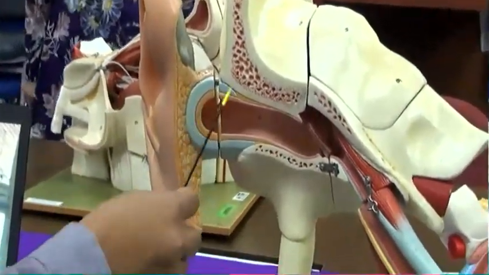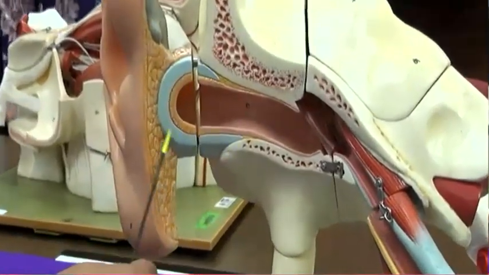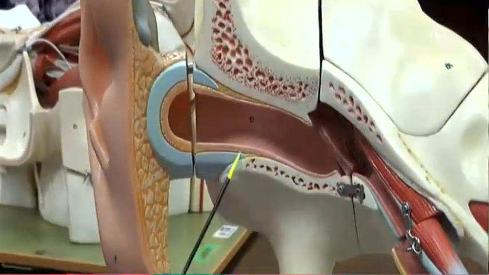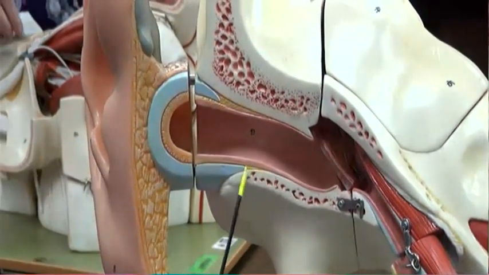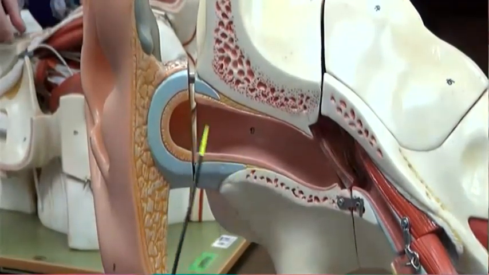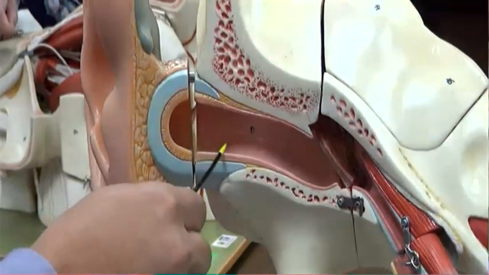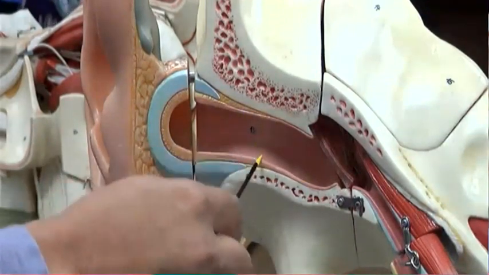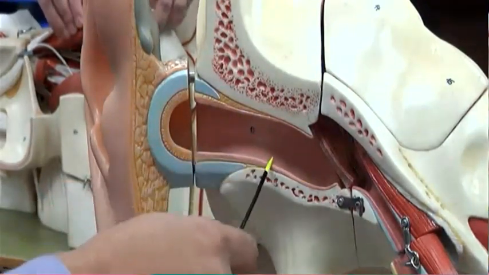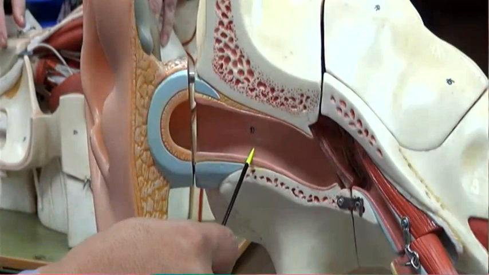You can see that it is lined by elastic cartilage on its wall, on the lateral two-thirds, and this is the external auditory meatus. Probably this is part of the isthmus, the narrowest part of the external auditory meatus.